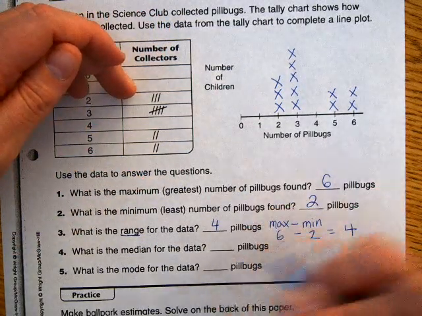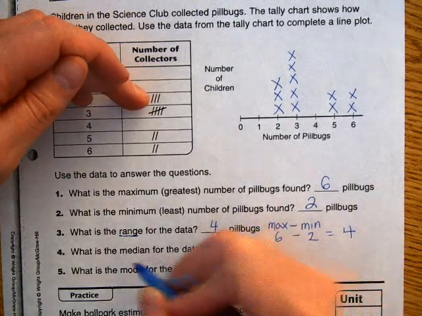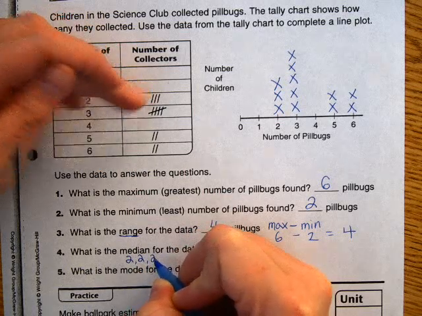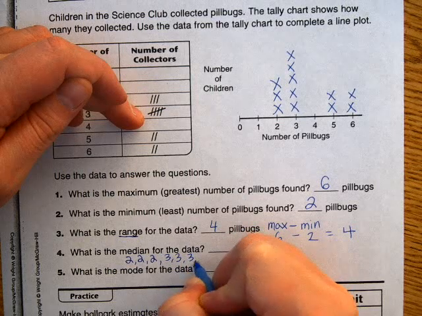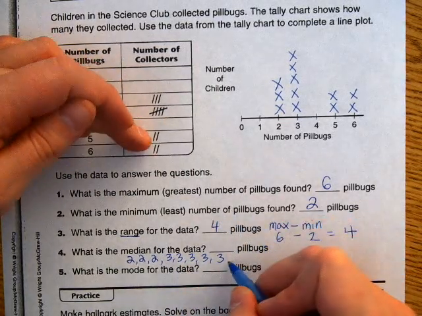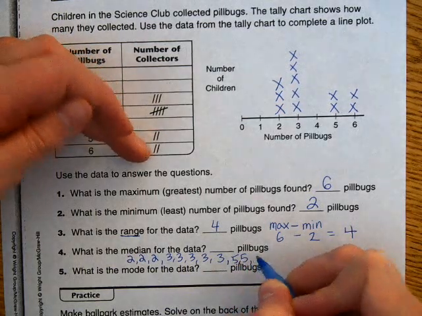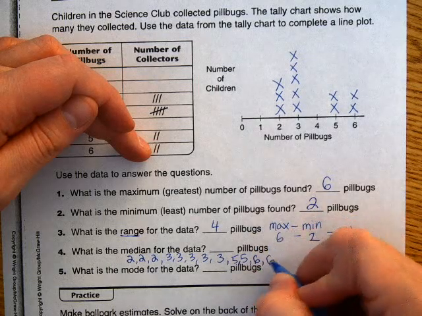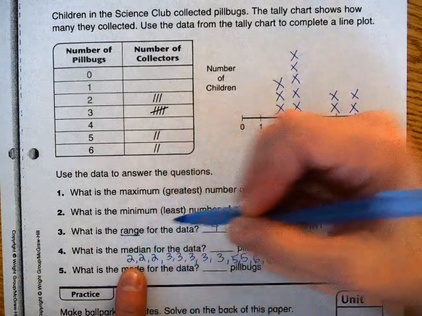So you take the numbers and you write them like this. There are 3 2's, so you write 2, 2, 2. There are 5 3's, so you write 3, 3, 3, 3, 3. There aren't any 4's, so don't write any 4's. There are 2 5's, 5, 5. And there are 2 6's, 6 and 6.